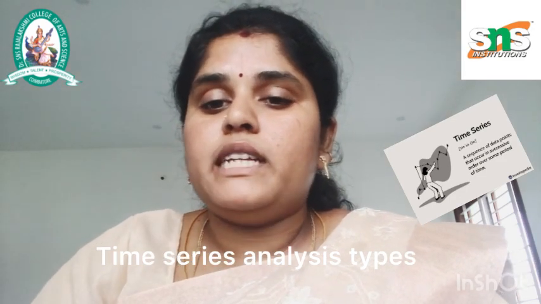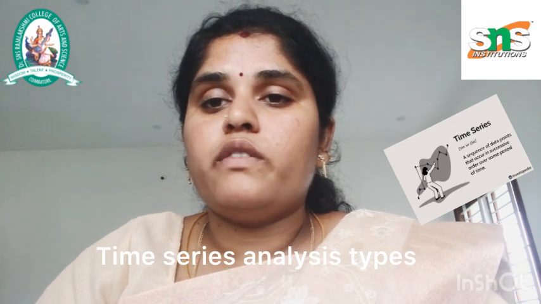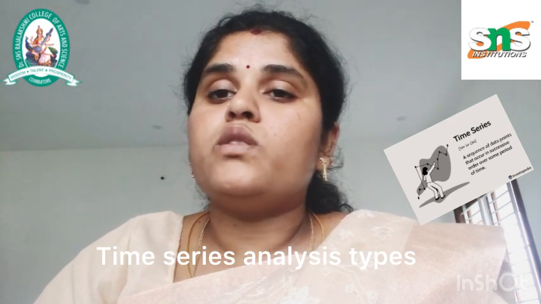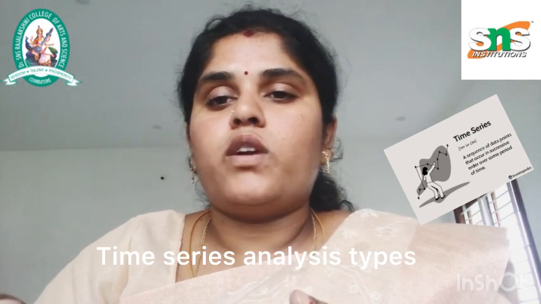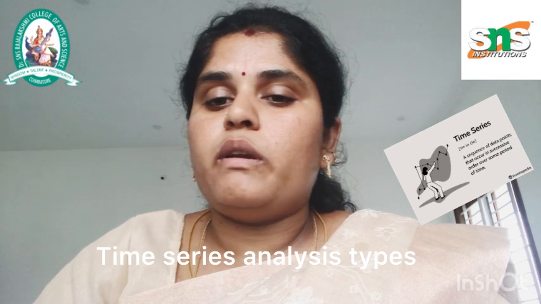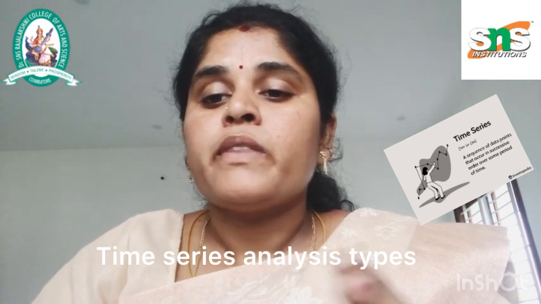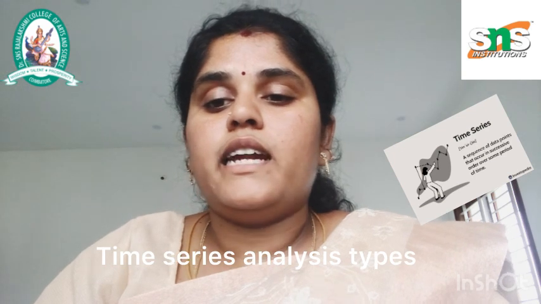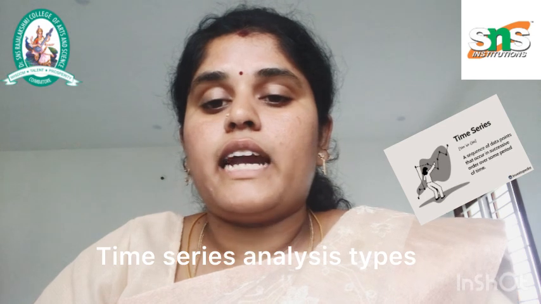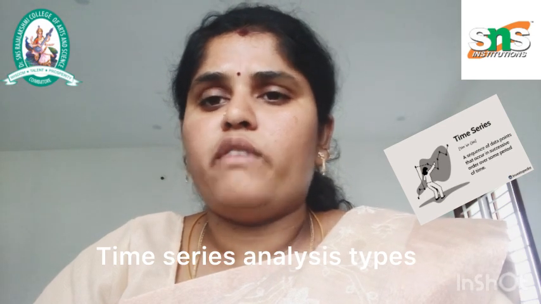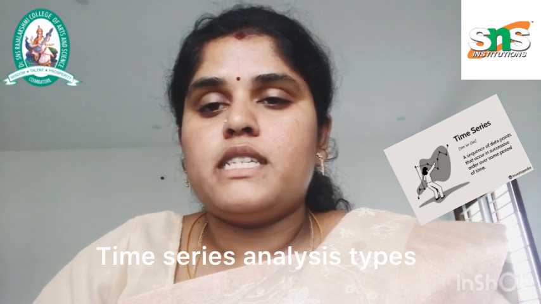Next is data classification. Data classification divides the data into two types, because it classifies the data based on their needs or conditions. The first one is stock time series analysis, which analyzes data that may be static information, and vice versa may also be done. The next one is flow time series data.